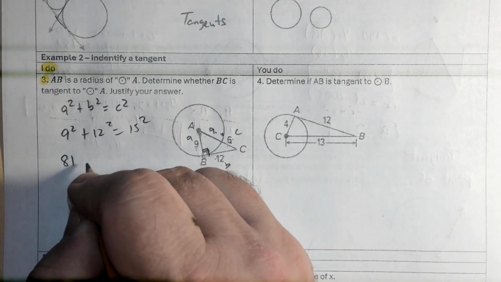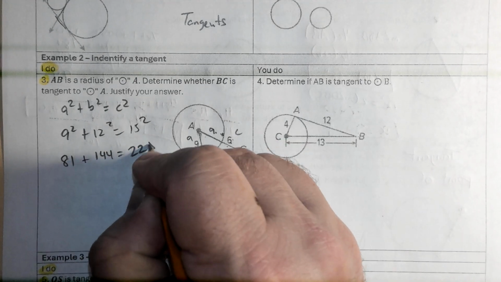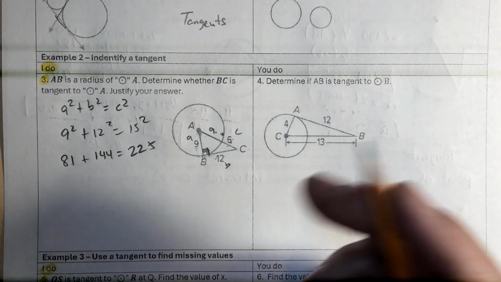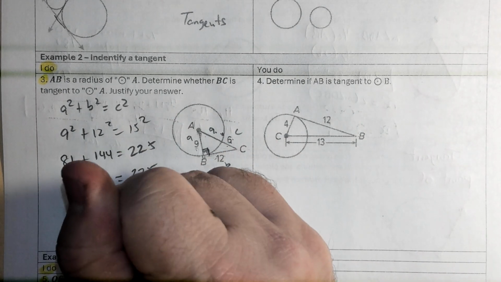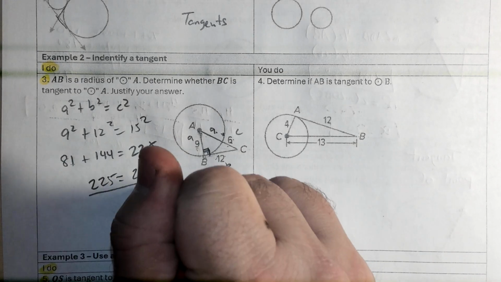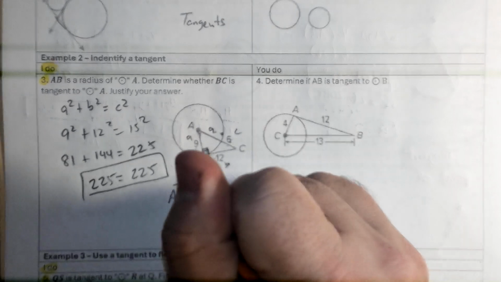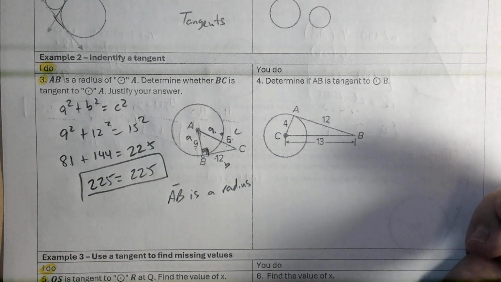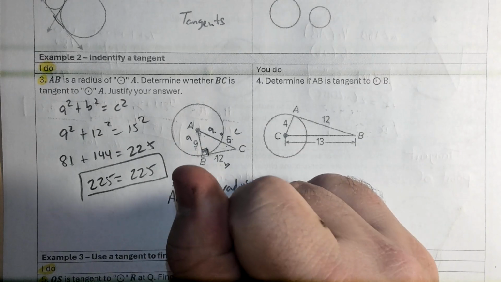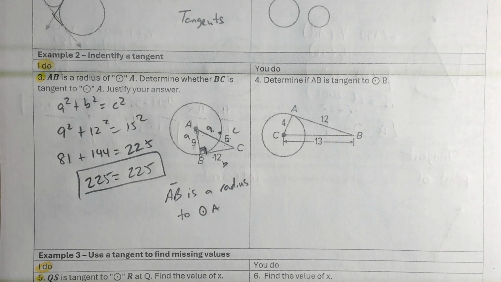All right, so 9 squared is 81. 12 squared is 144, and 15 squared is 225. So let's see if 81 plus 144 equals 225. If we add those two together, you see 225 equals 225. So AB is a radius to circle A. Okay? Hopefully I didn't lose you there when I lost myself for a second.